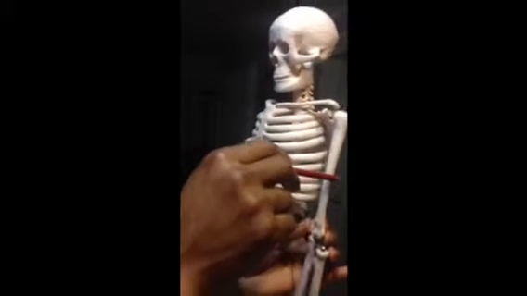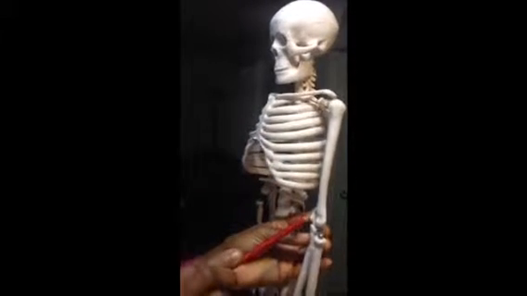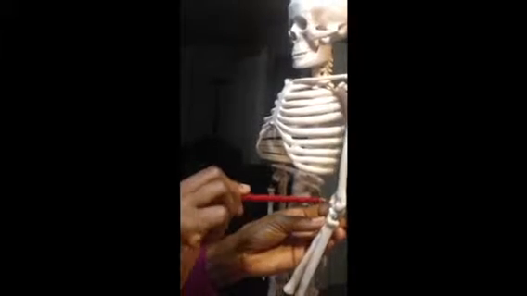Deltoid process, the deltoid tuberosity, lateral epicondyle, medial epicondyle.